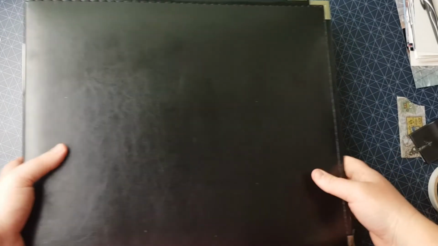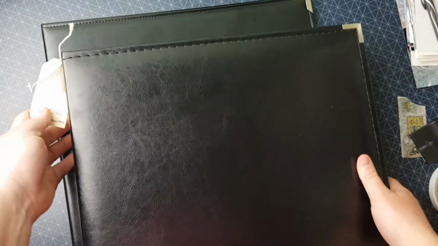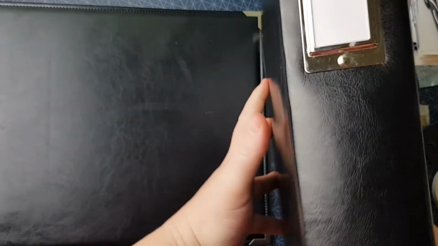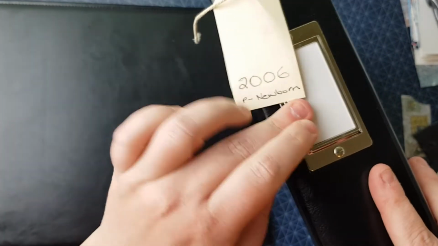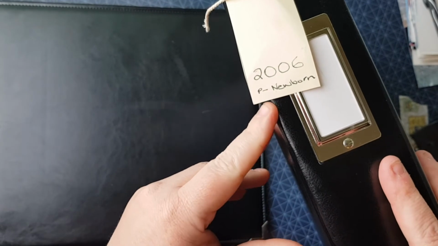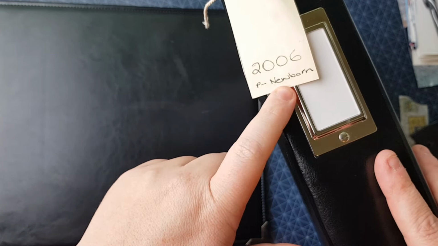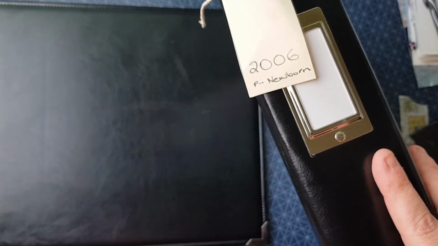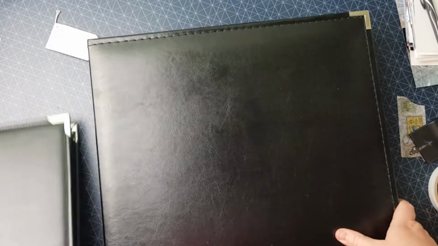So as you can see, I've got two albums here and I label my albums. Let me get it out of the studio light and show you the right side. I label mine with the year, and my children's names are Patrick and Oliver. P was a newborn in 2006. So my idea for Scraptember was to do a baby boy edition, which you can tell by the title.